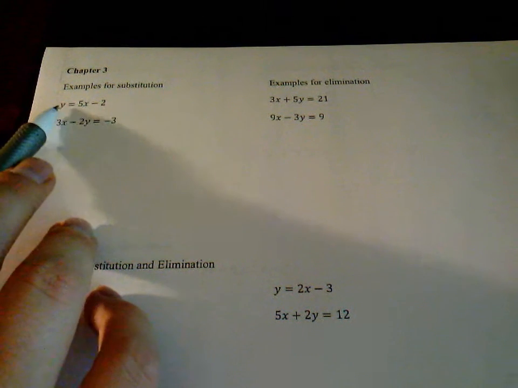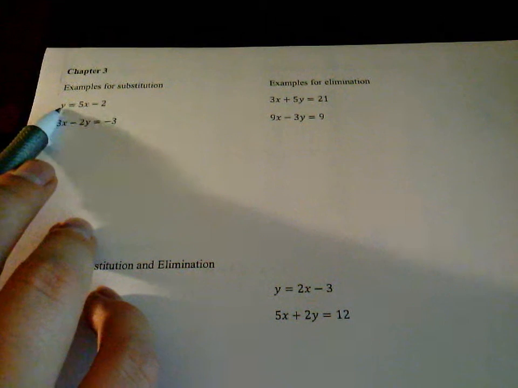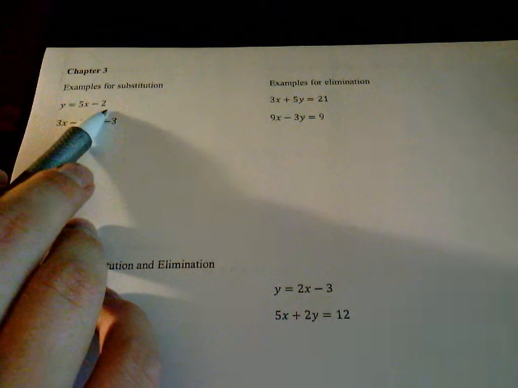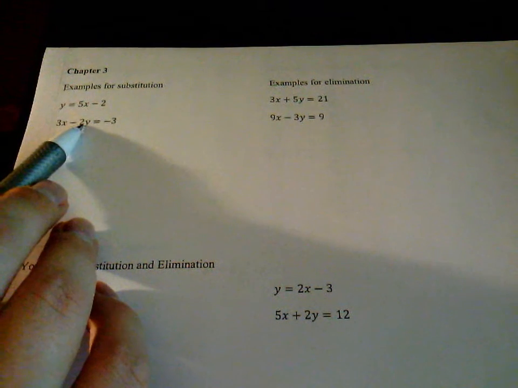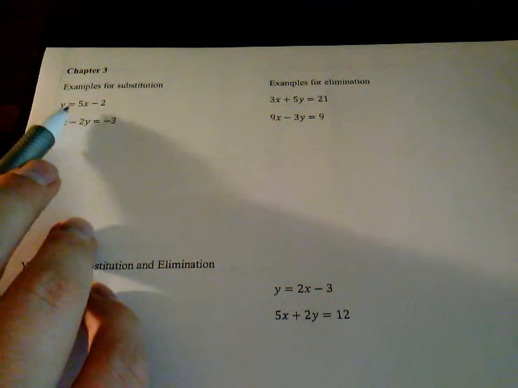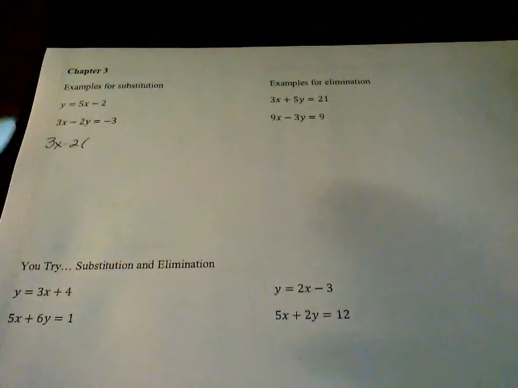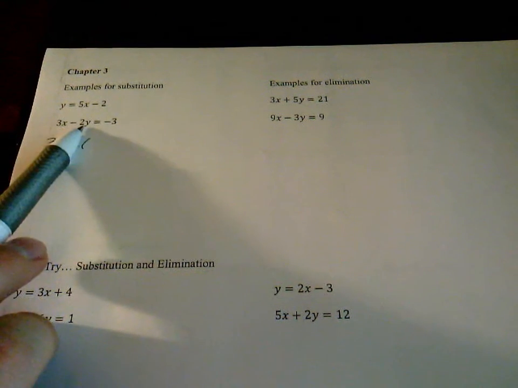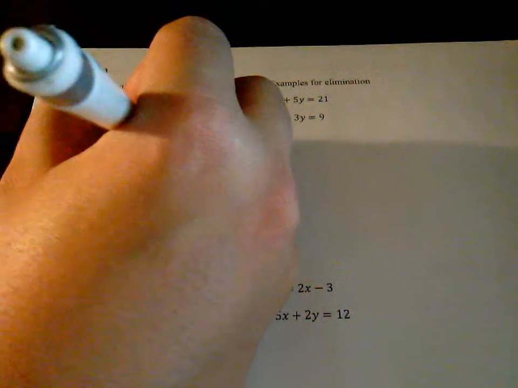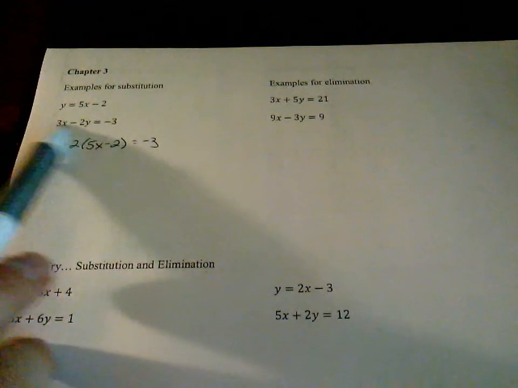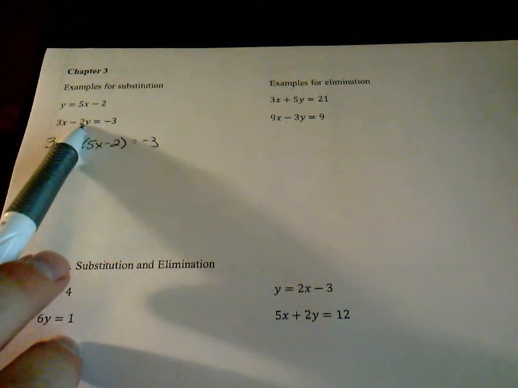So anywhere you see a y, you can replace it with 5x minus 2. There's only one other place to see a y, which is down here. That means we take this y out and replace it with 5x minus 2. I'm just repeating this equation, but instead of the y, I put the 5x minus 2. So there's going to be 5x minus 2 equals negative 3. As you can see, it's the same equation; the only difference is that instead of y, it's 5x minus 2.